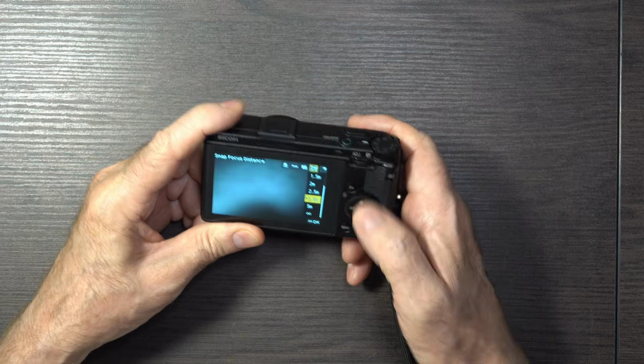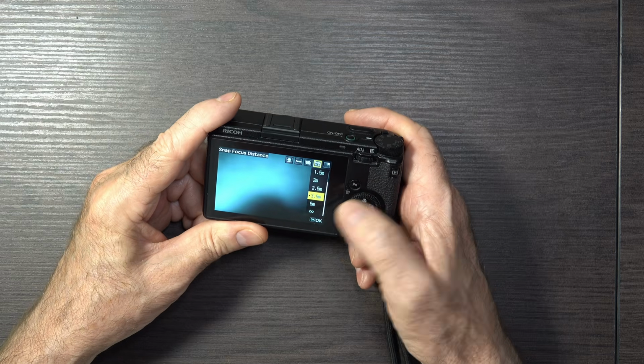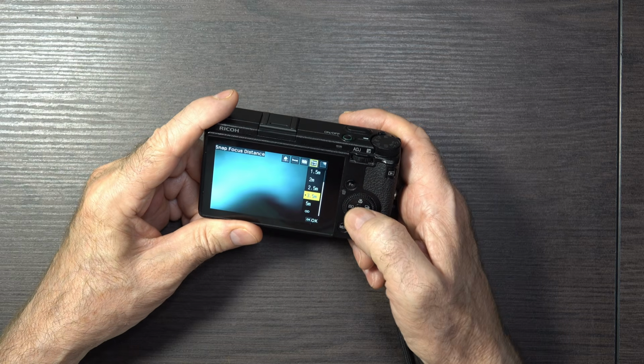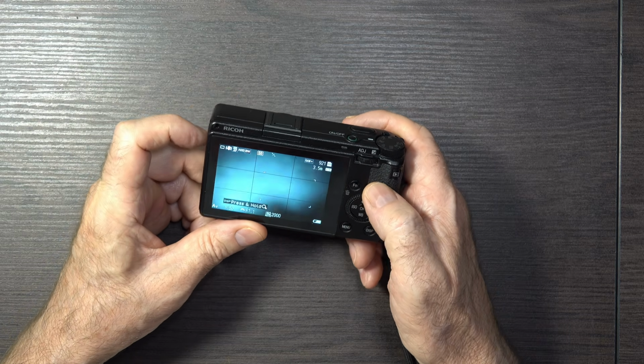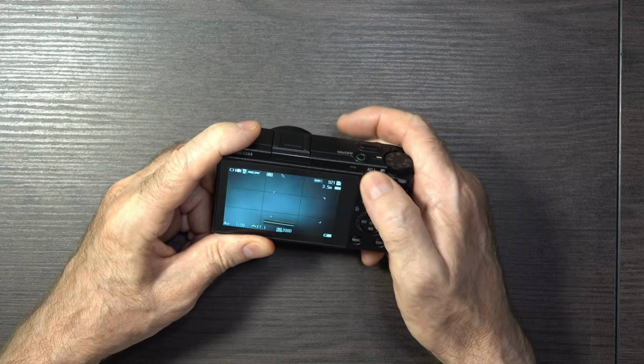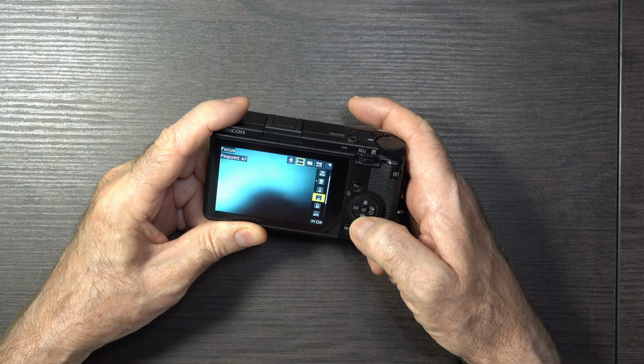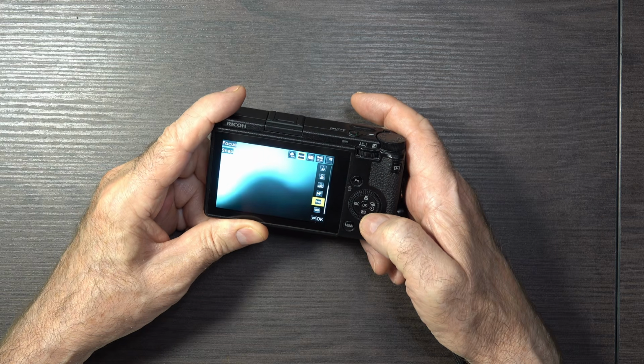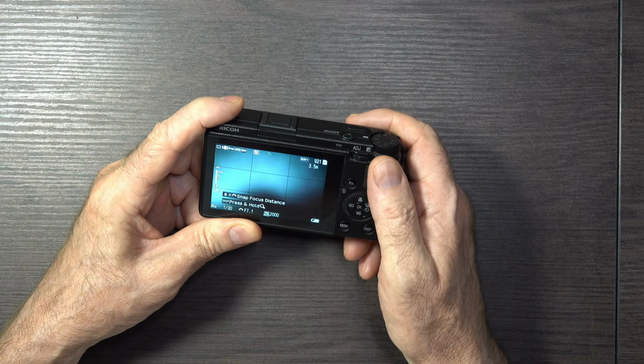But now I'm going to go and check out my snap distance. That's at 3.5 meters now, and that means when I do a full press snap, and I can just show you the scale here by setting the focus mode to snap focus like this, then you can see the focus.